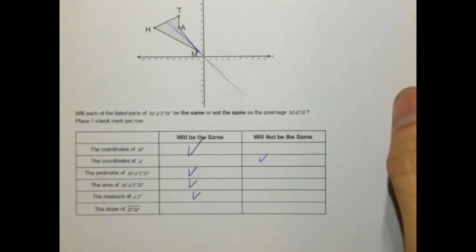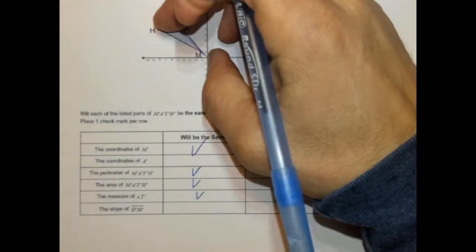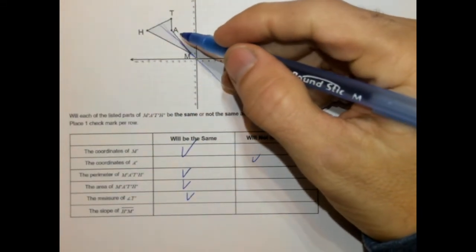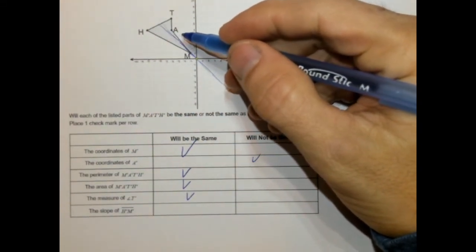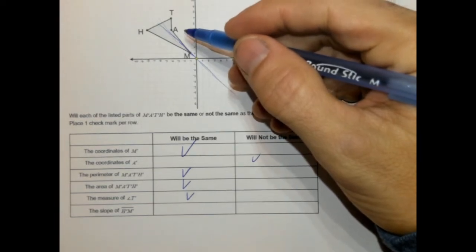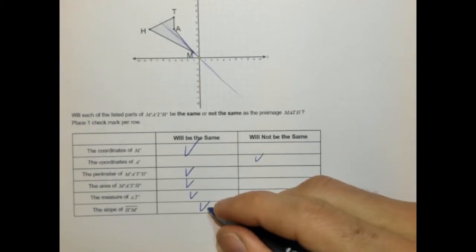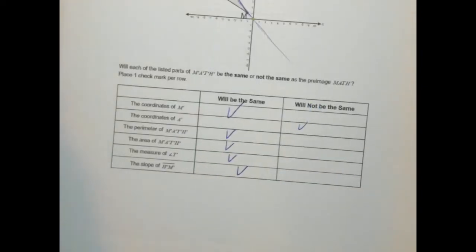The slope of HM is going to change because the positioning of it is going to change. It's going to go over here. So instead of having a negative slope, well, it's still going to have a negative slope. It's going to be a different type of negative slope. So it's going to be the same. Let me show you how that changes. Hold on a second.